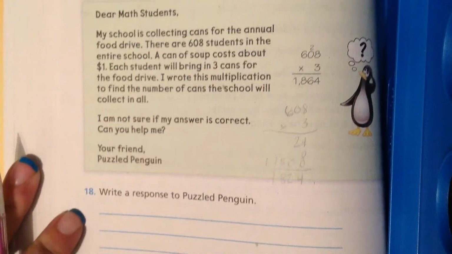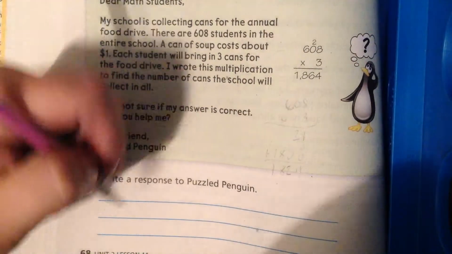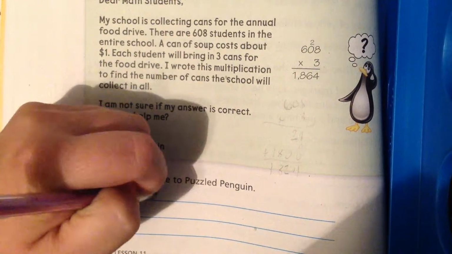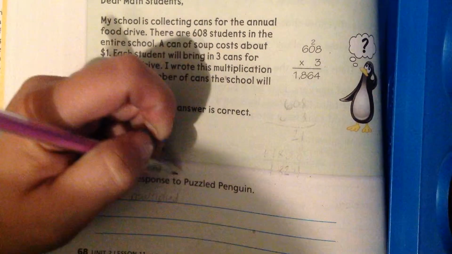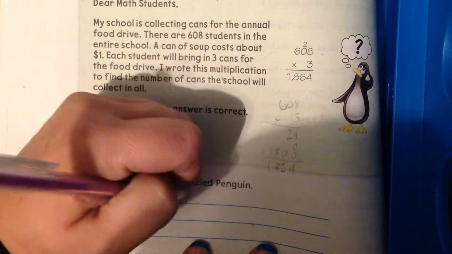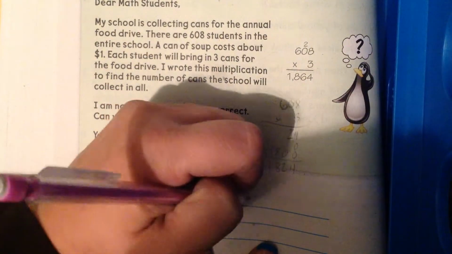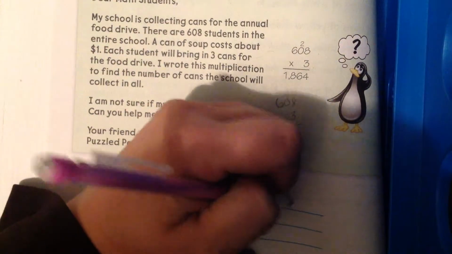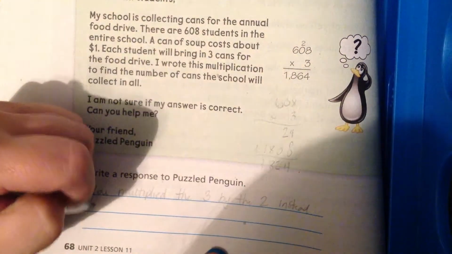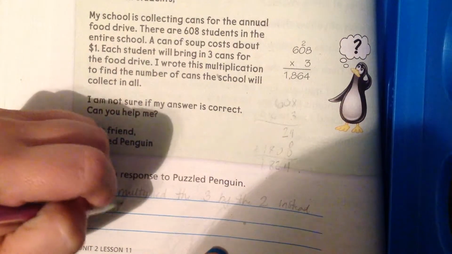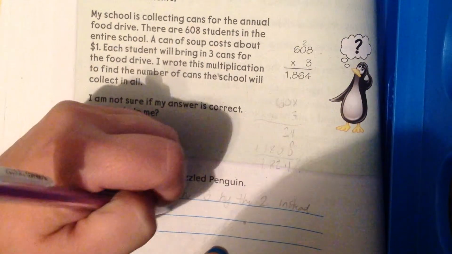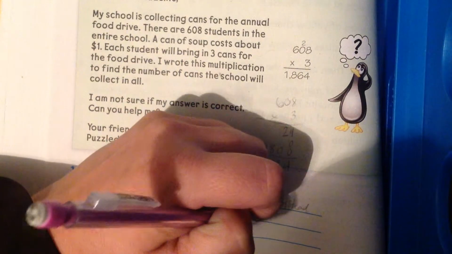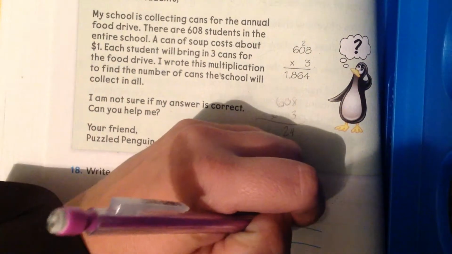So if I write my response to Puzzle Penguin, I will tell him just that. You multiplied the 3 by the 2 instead of multiplying 3 times 0 and then adding your 2.